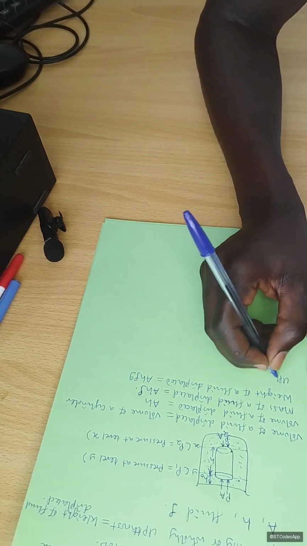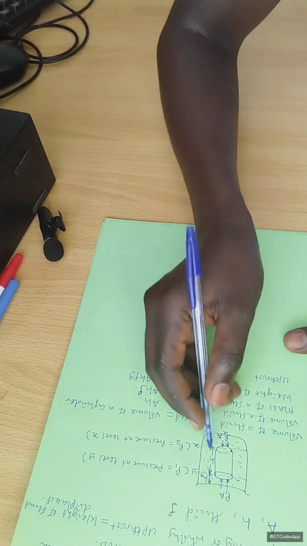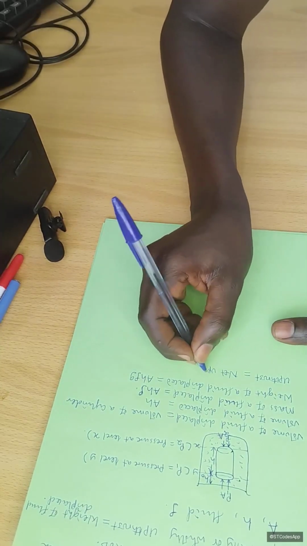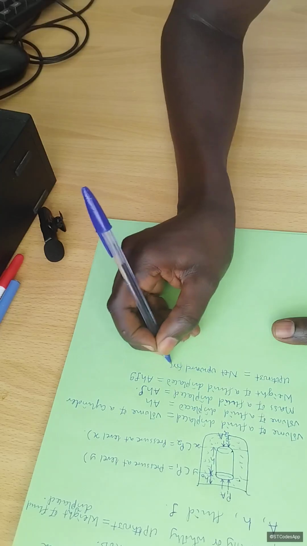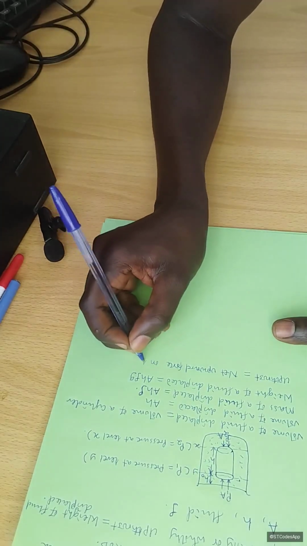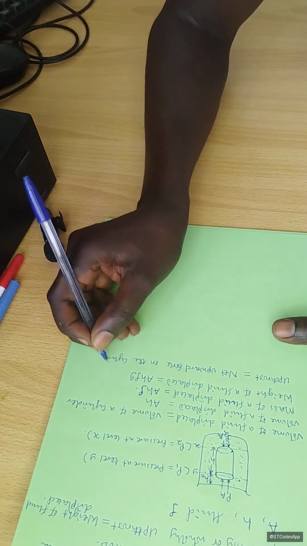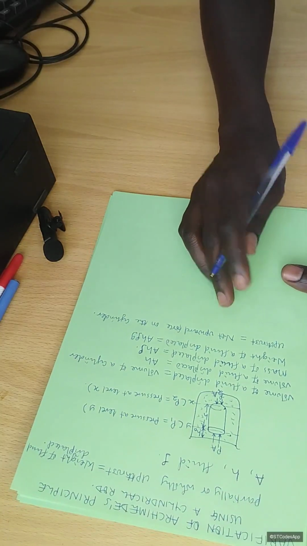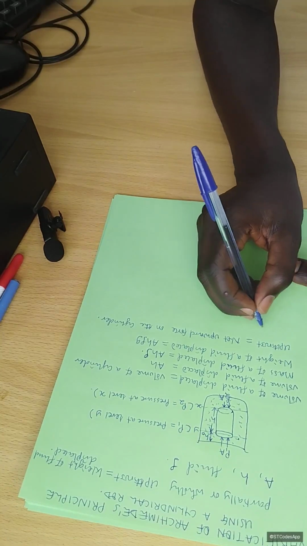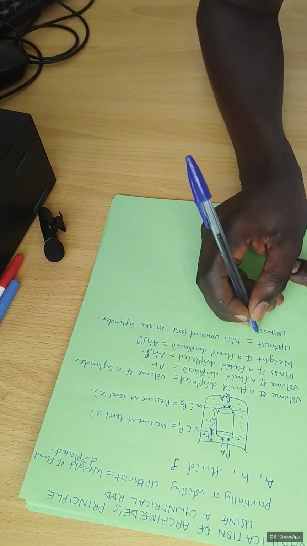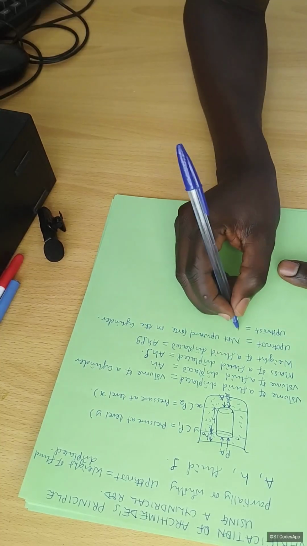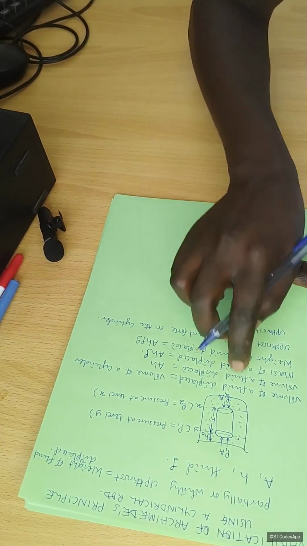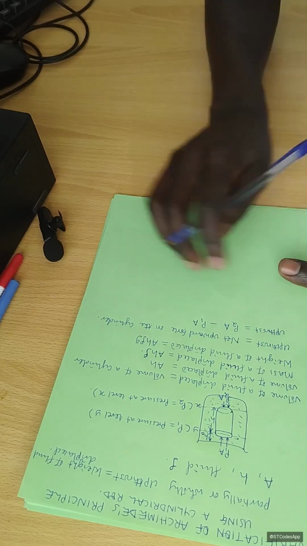Let's move on now, and also find the upthrust. The upthrust experienced by the cylinder is just equal to the net upward force on the cylinder. So to get the net upward force on the cylinder, we can have that F thrust is equal to P2A minus P1A. That will give us the net upward force on the cylinder.